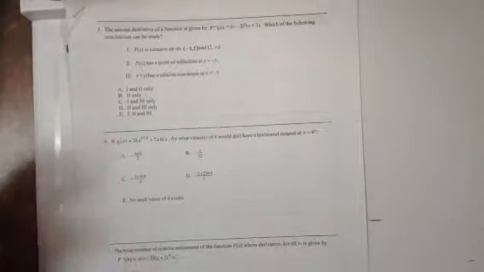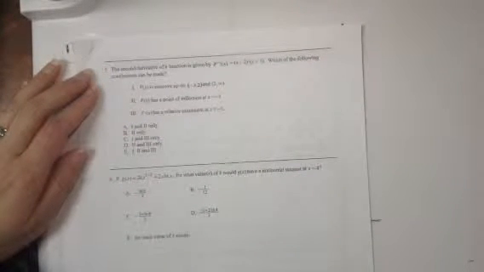Okay, we're going to finish up practice quiz number 6. We're going to finish up the multiple choice. Looking at number 5, it says that the second derivative of a function is given by (x - 2)² times (x + 3). Which of the following conclusions can be made?